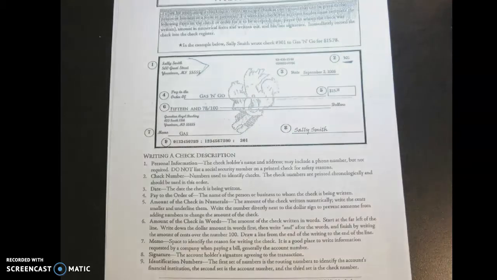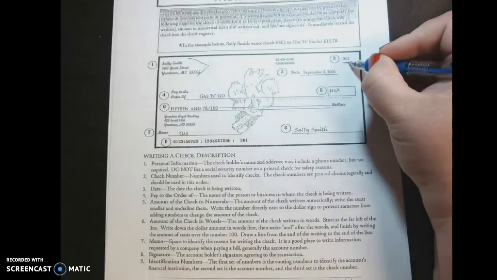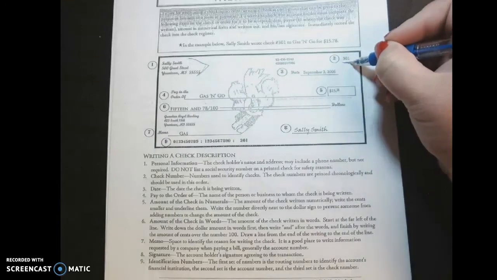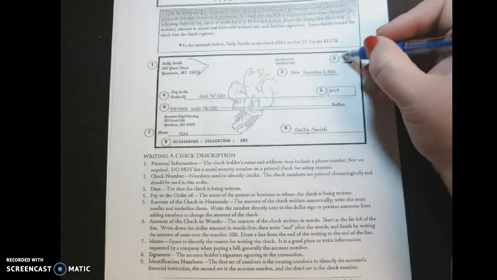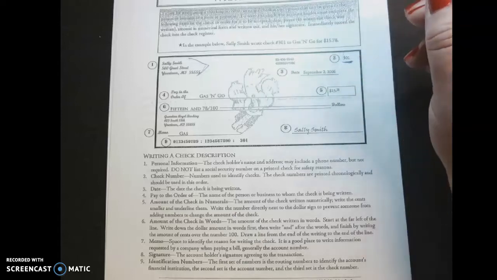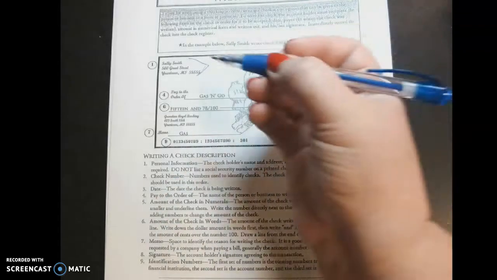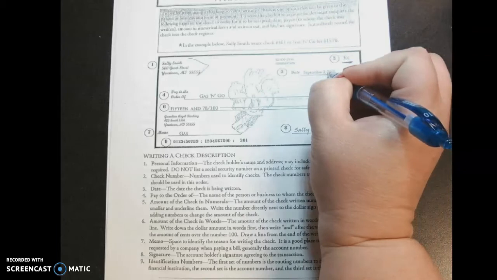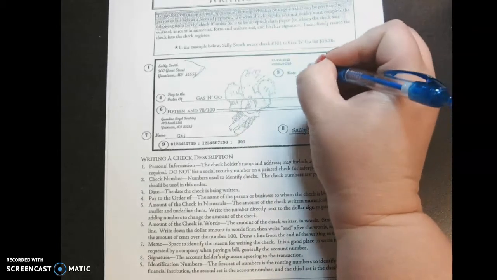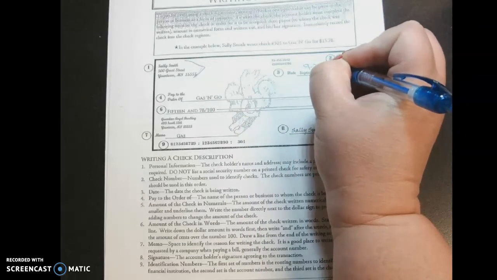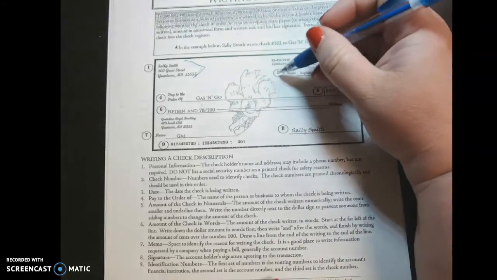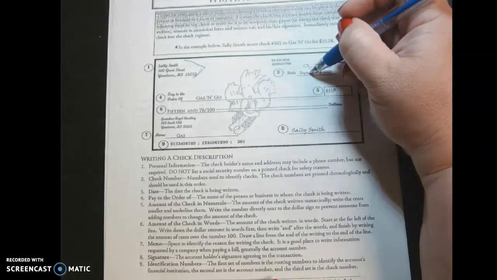Number 2 is your pre-printed check number. This is what helps you keep track of what checks you have written. Okay? It's pre-written, so it's already there for you. Number 3 is the date. You can write the date out, or you could just put it as numeric, it doesn't matter.